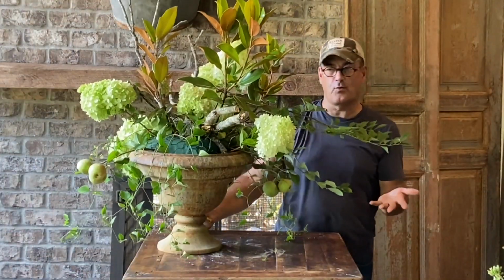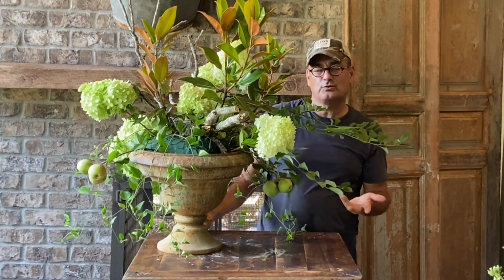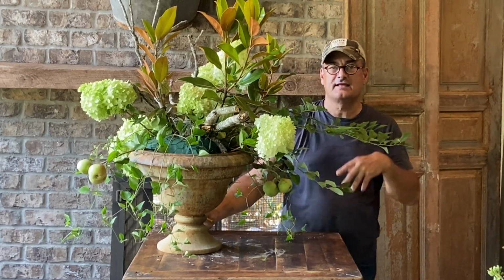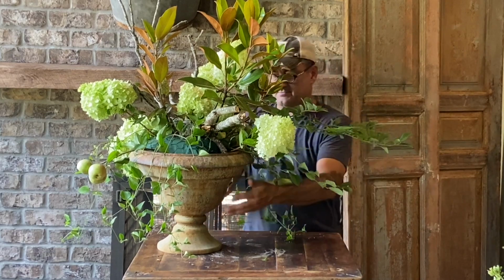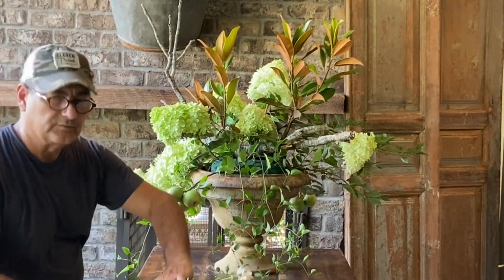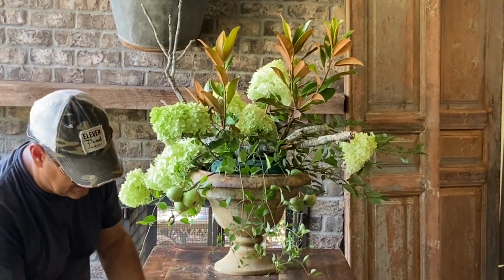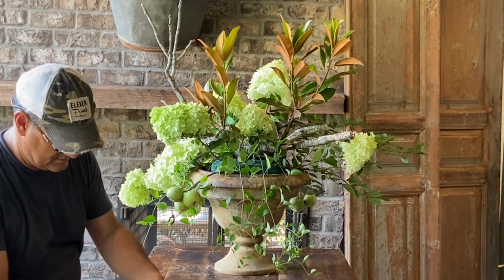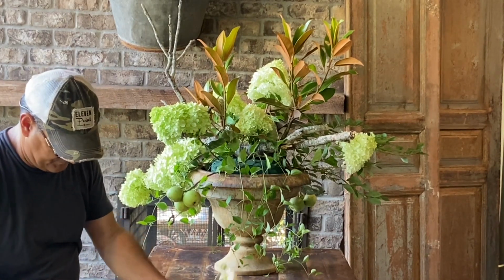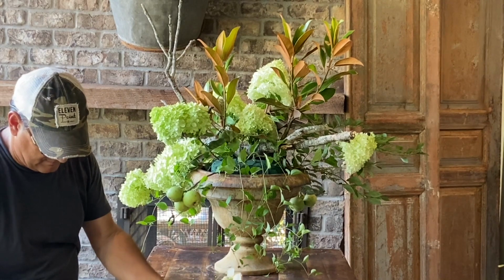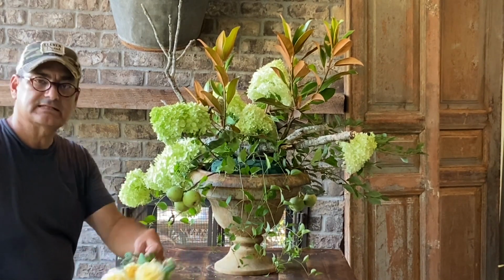So we have our basic form. So now we're going to start adding more layers and textures to that, and so we complete our design. I have these beautiful garden roses, and I think we'll place them while we have room. They're more of an important flower. We'll see what they do.